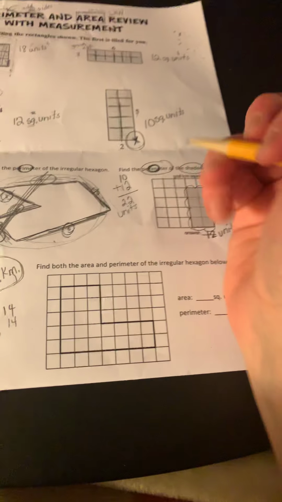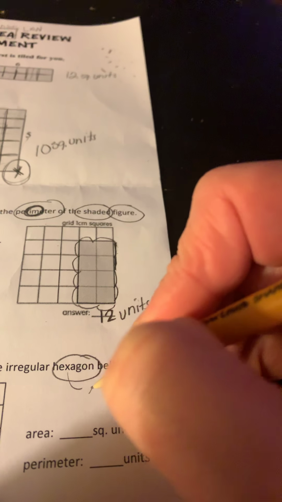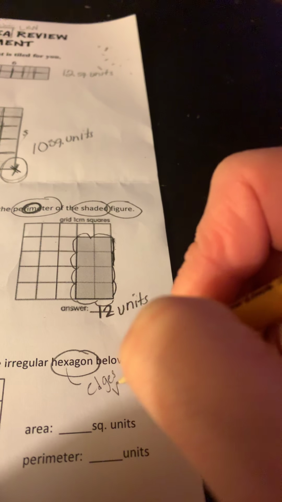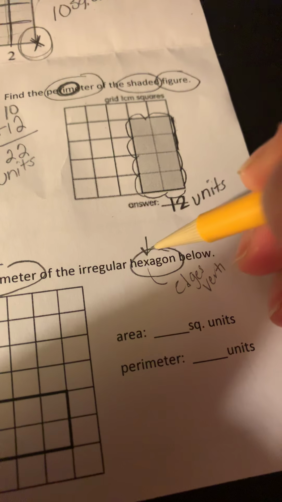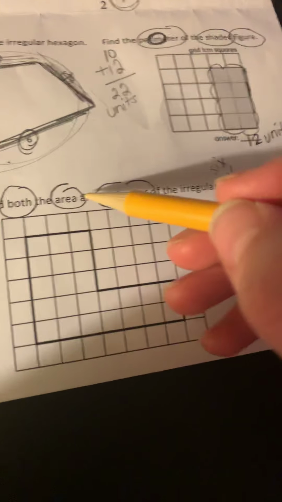All right, summarize. What are we looking for? Both area and perimeter of the hexagon. Maybe go back and tie in hexagon. How do they know this is a hexagon? If they don't remember, hopefully they do, but for hexagon, you count the edges, or you count the vertices, or you count the faces. Remember, hex has that X for 6. 6 hexagon.